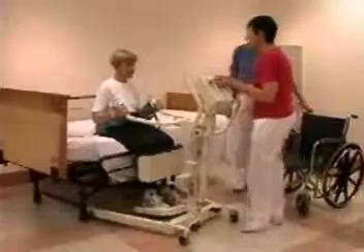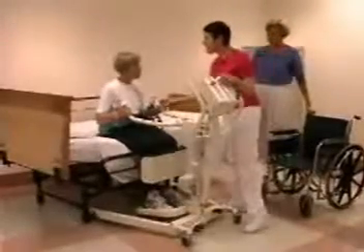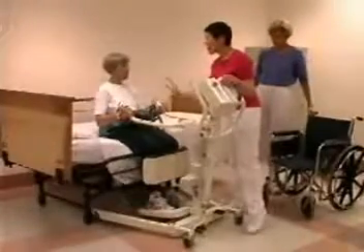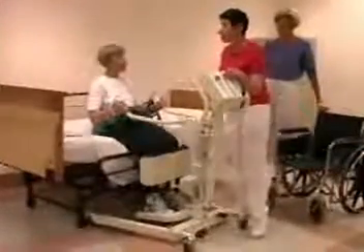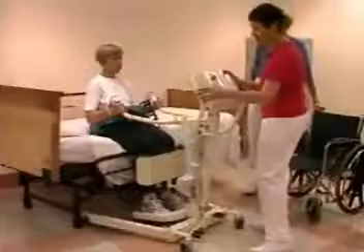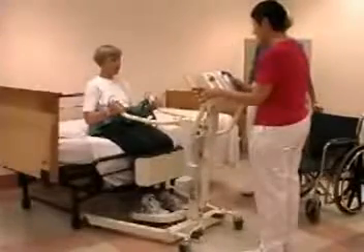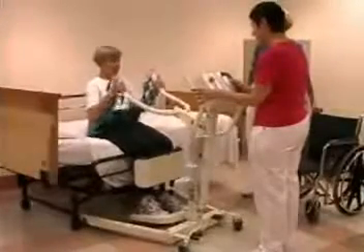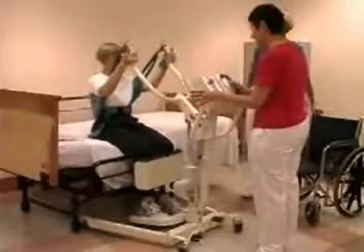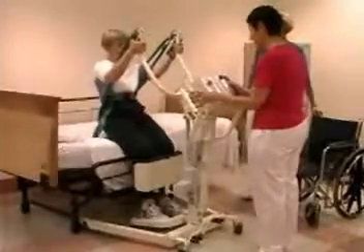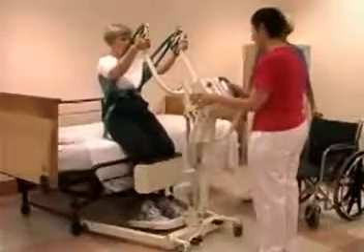Okay. Mrs. Johnson, I'd like you to lean back slightly while we do the lift. That's perfect. And that's going to keep you right in the spot where you should be in the sling. Okay.